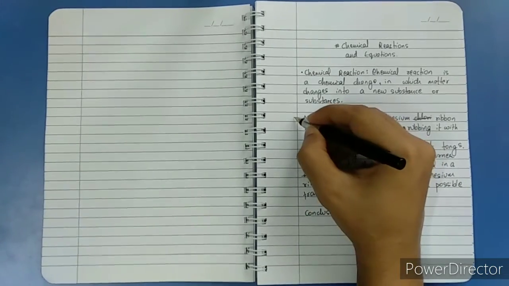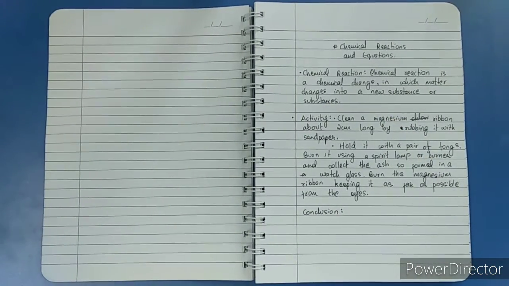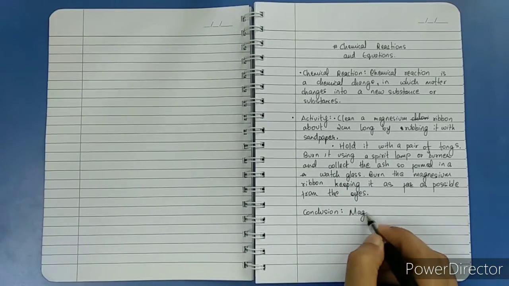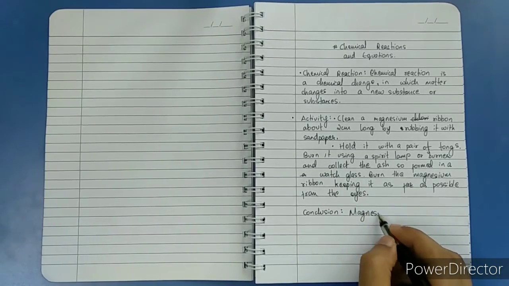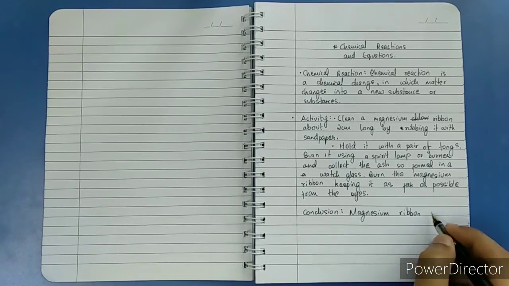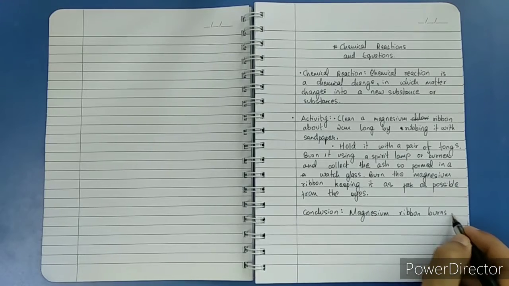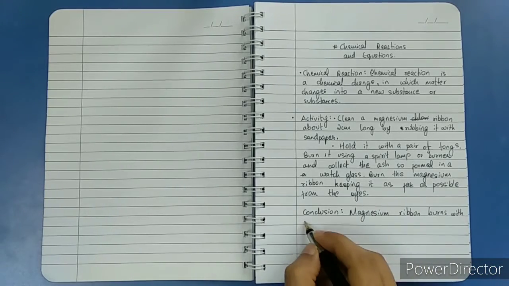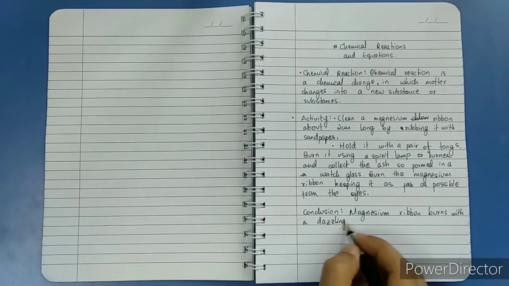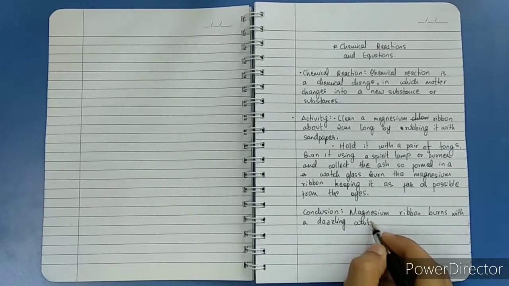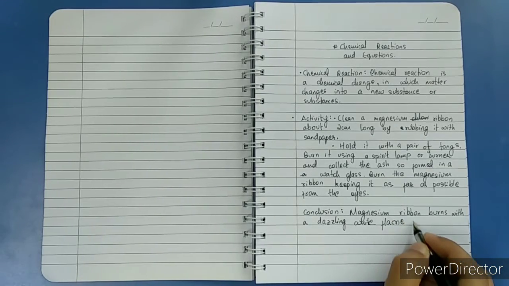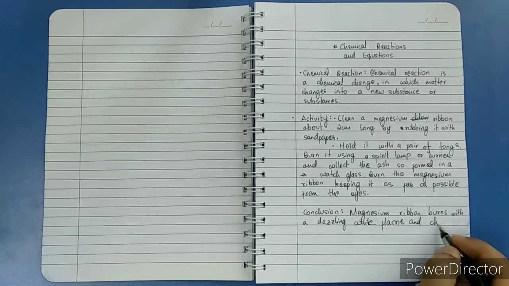What we conclude by this activity is that magnesium ribbon burns with a dazzling flame and changes into white powder.